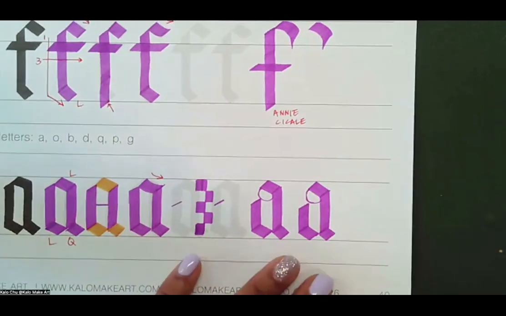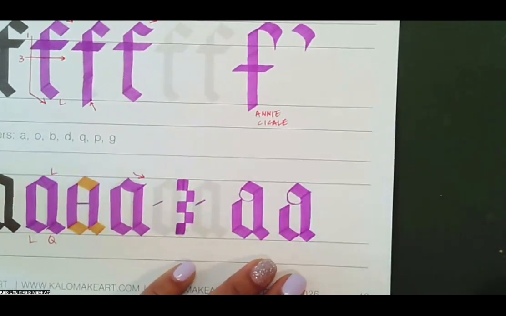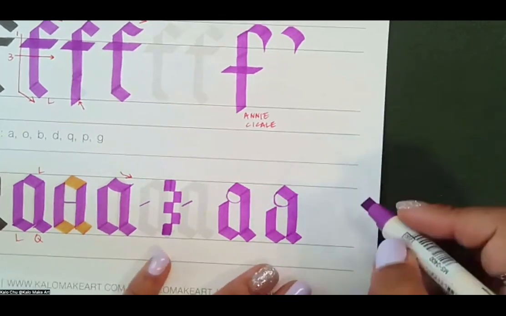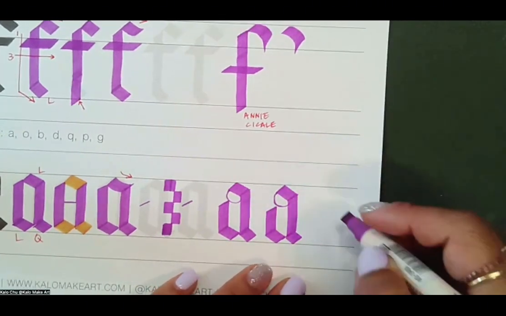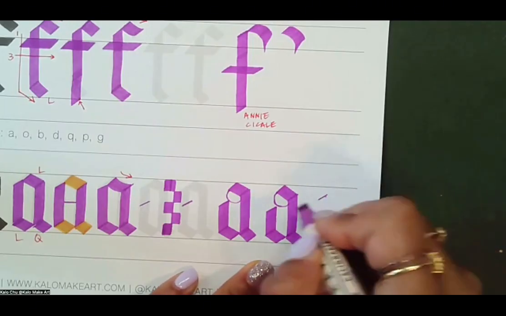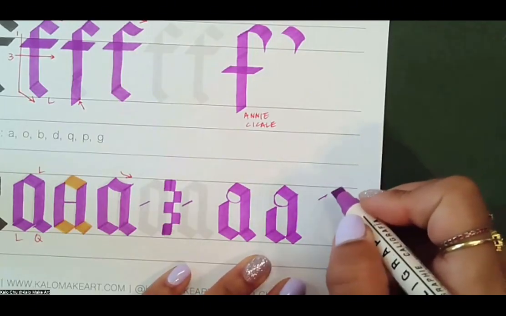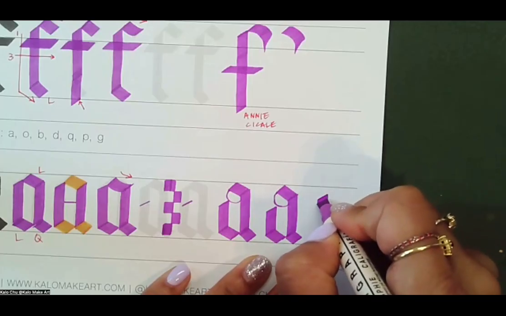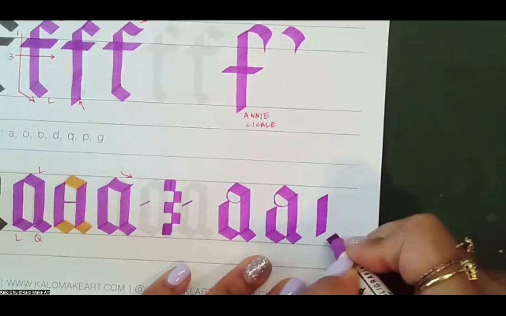So this is used very, very often, but definitely creates a challenge, especially if you're a beginner. If you find it tricky, definitely practice a lot, but if you're writing a page where you want a little bit more perfect lettering, let's say a final piece, you can use this A as well.